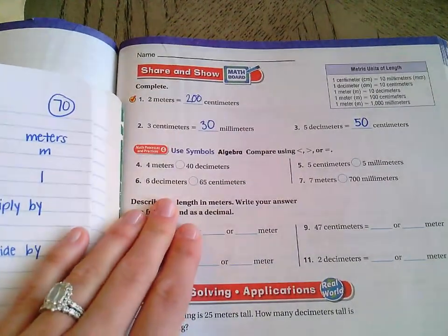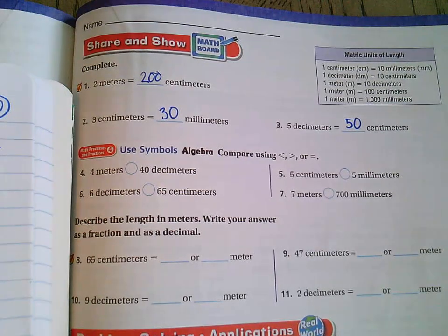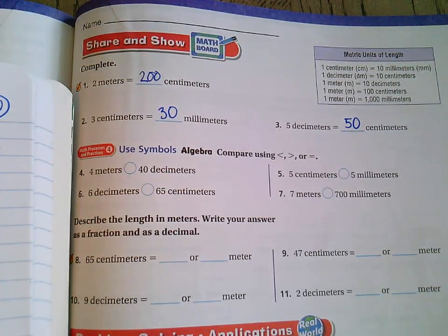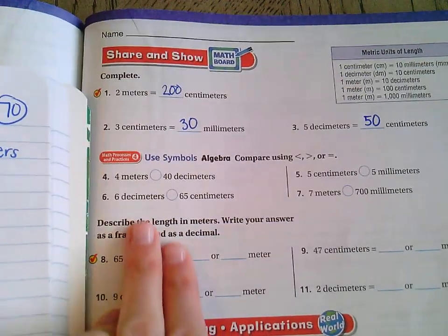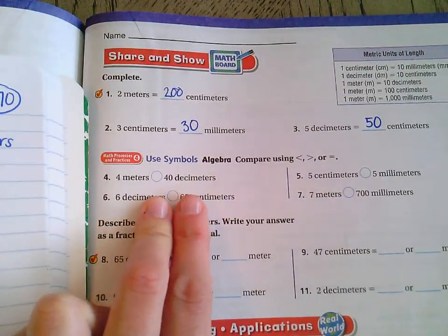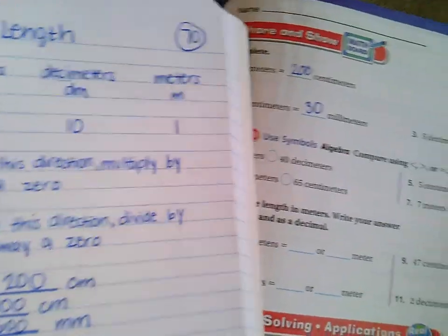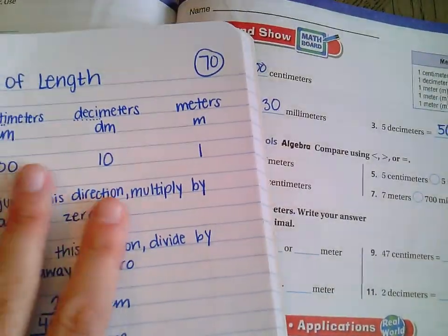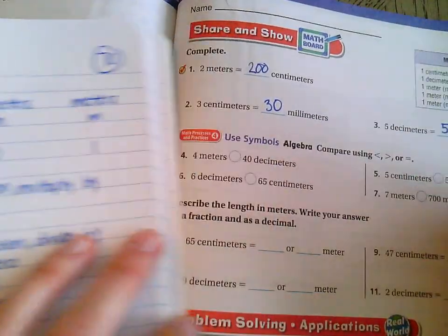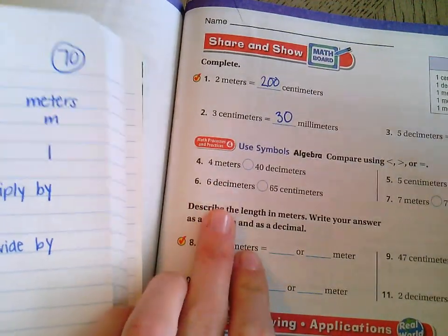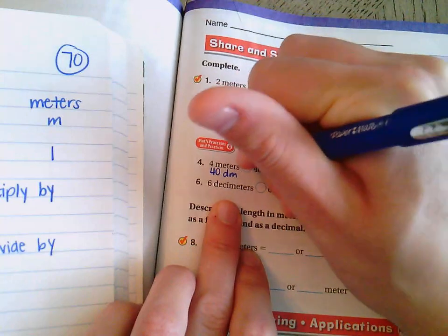Okay. Now, when we're comparing, just like before, we don't want to change the smaller units to bigger ones. We want to make it go to the smallest unit possible. So 4 meters and 40 decimeters. I know decimeters are smaller than meters, so instead of changing them both to meters, I'm going to change them both to decimeters. And when I go from meters to decimeters, I add a 0. So 4 meters is going to be 40 decimeters, which is the same.